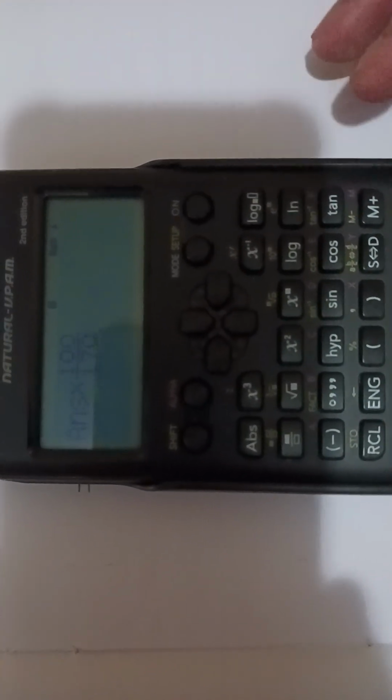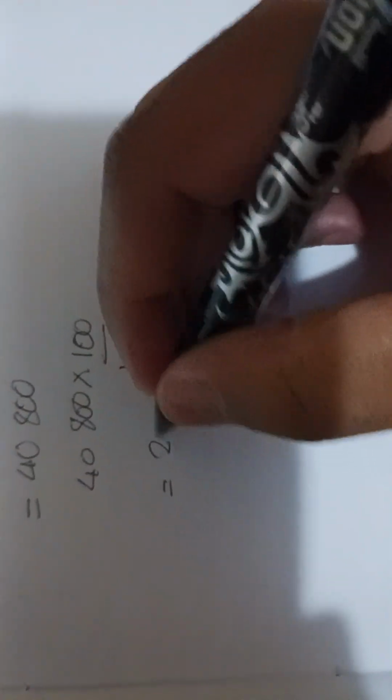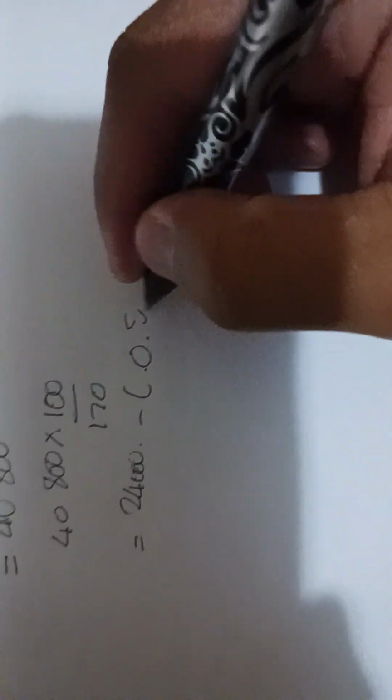Since we were told that goods are marked up at 70% on cost, we take 100 over 170. So the answer multiplied by 100 over 170, and you get 24,000. That's our cost of sales.